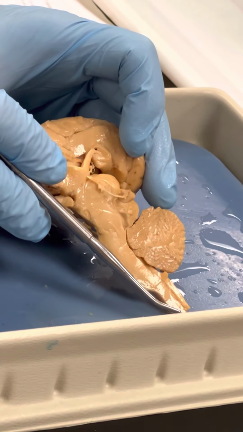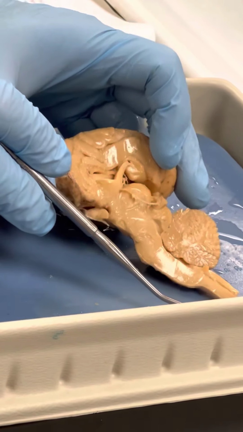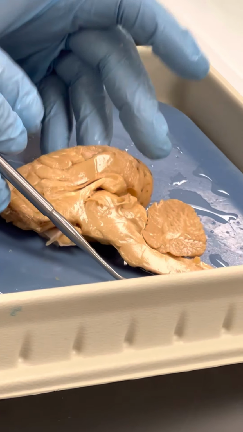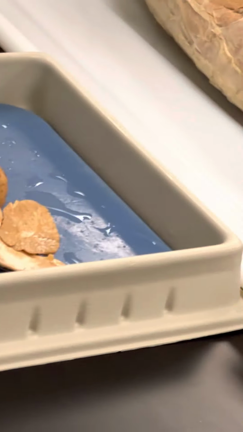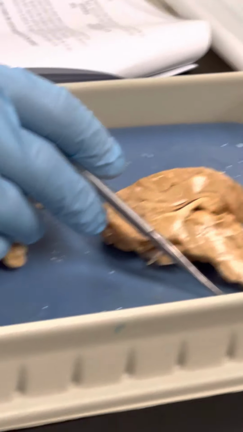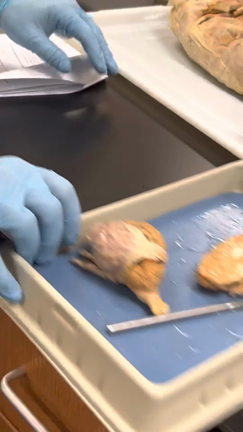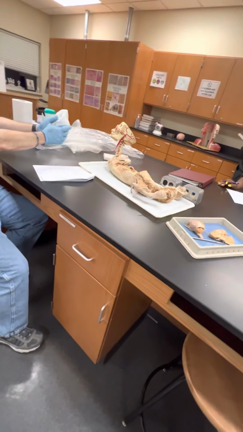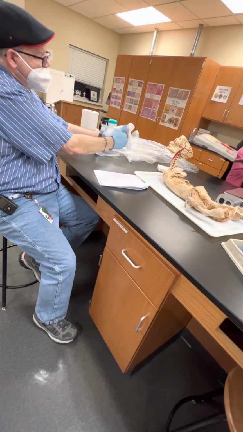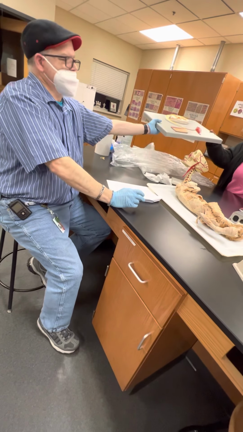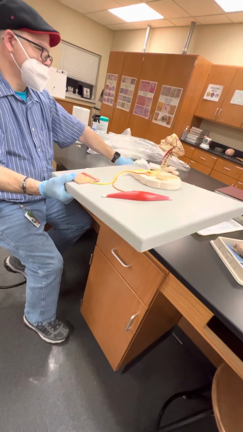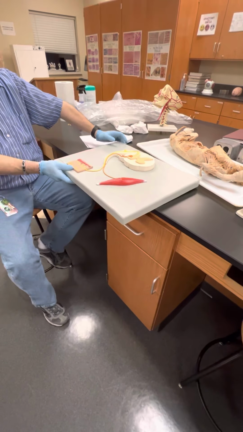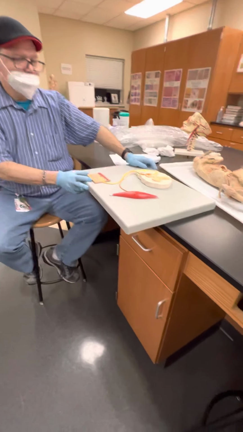All right, so that brings us now to the model of the spinal cord. So if someone can get me that model right there, the gray one. All right. So this is one of my favorite models because it shows a simple reflex.